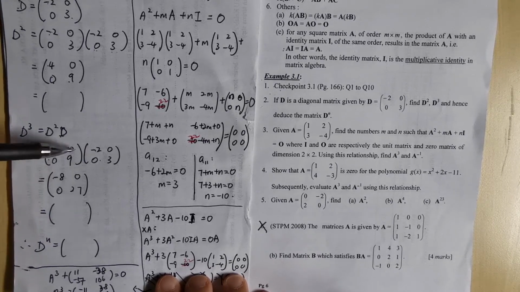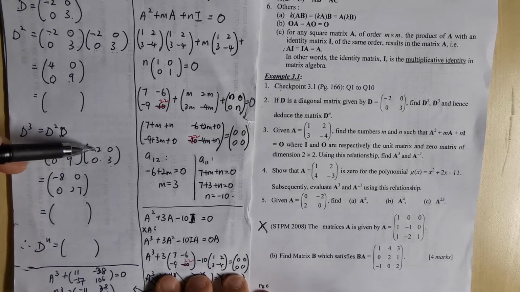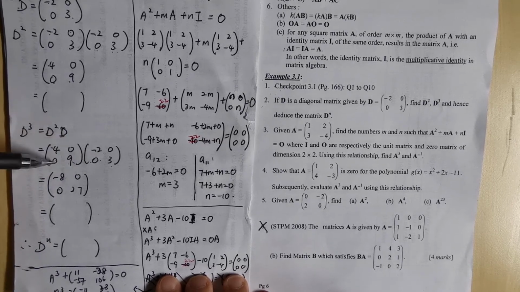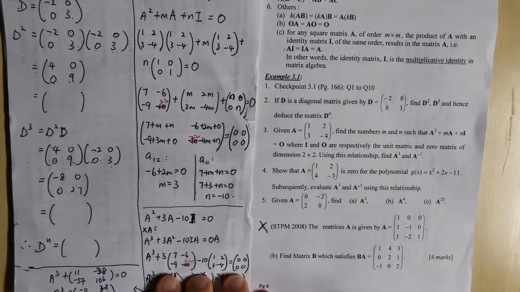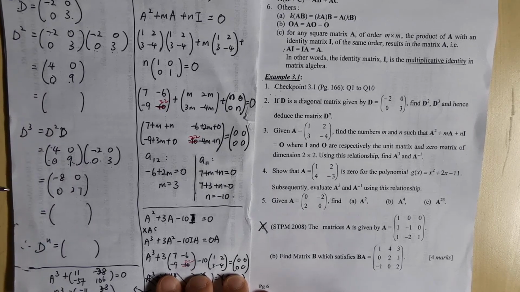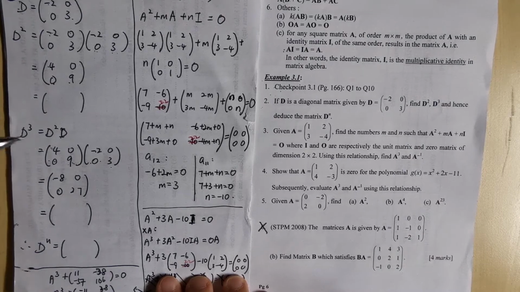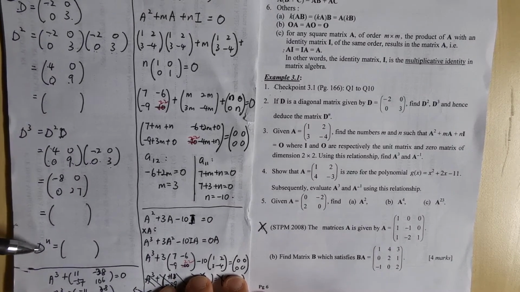First row, second column, 0. Second row, first column, 0. Second row, second column, 27. All right. So how are we going to use D squared and D cube to deduce D^n?